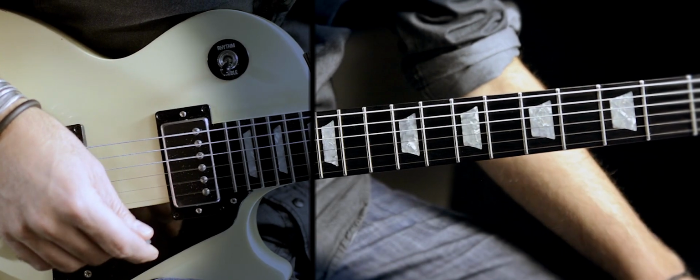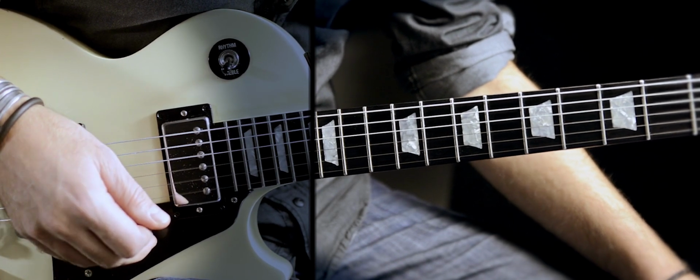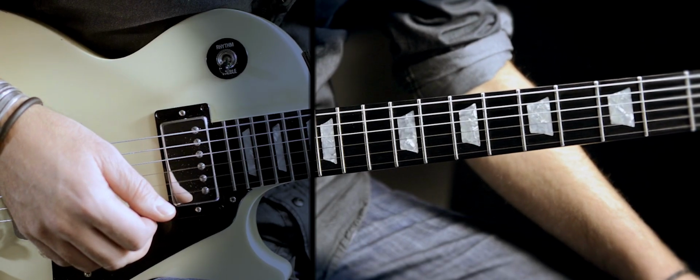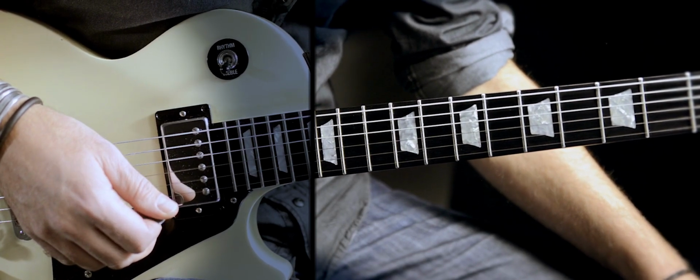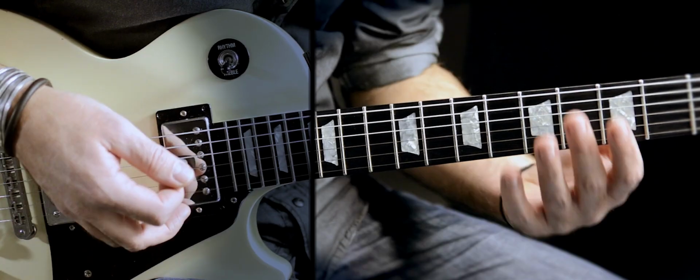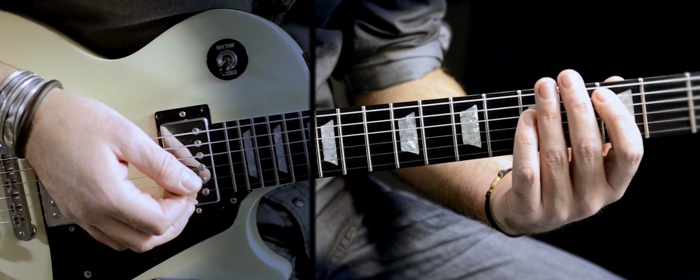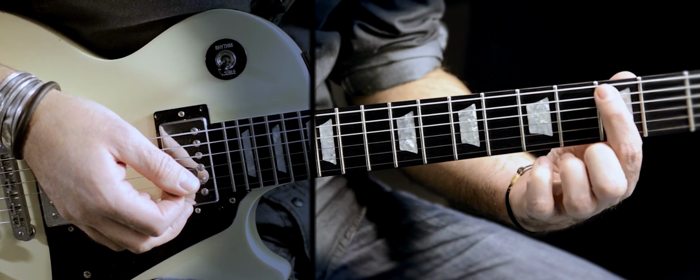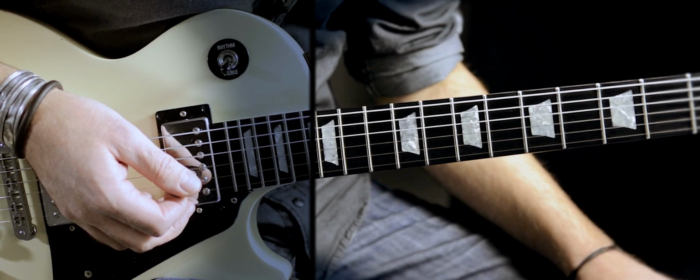So far, you've only been playing single notes, but in this lesson we're going to start with chords. One of the most common chords in rock music is the so-called power chord. It's made up from two notes, namely the root and the fifth notes of the scale.